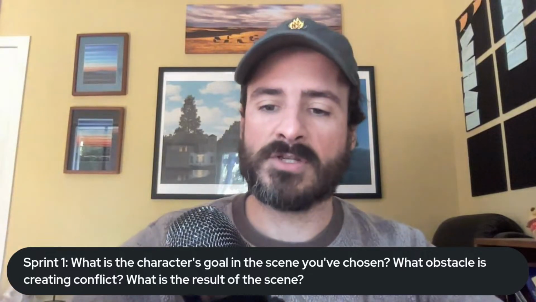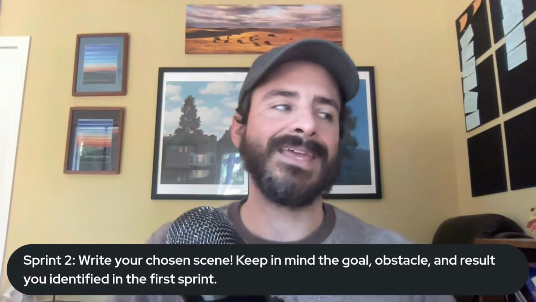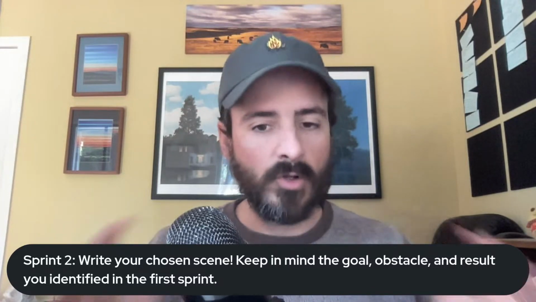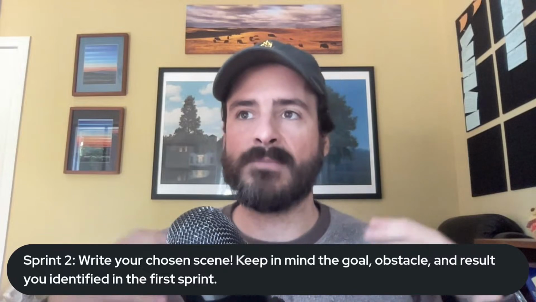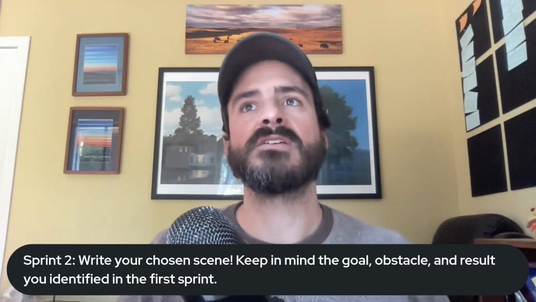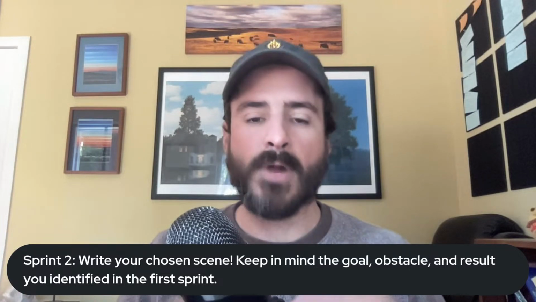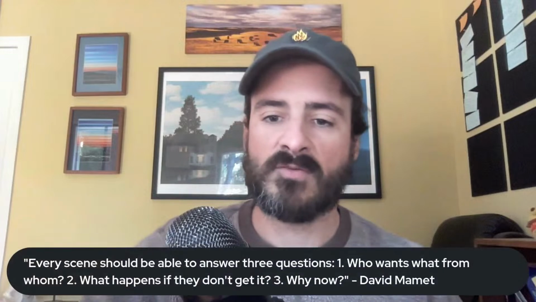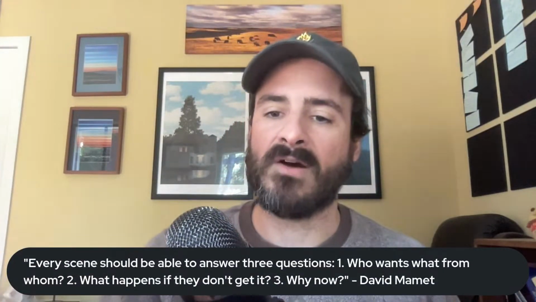But for sprint 2, we are going to write our chosen scene, and we're going to keep in mind those aspects that we were thinking about in the first sprint. The goal of our characters, the obstacle that they're facing, and the result, giving it that shape, giving it that momentum, making sure that the character cares about the scene, that it's motivated, going back to those 3 questions that we started with from David Mamet: who wants what from whom, what happens if they don't get it, why now?